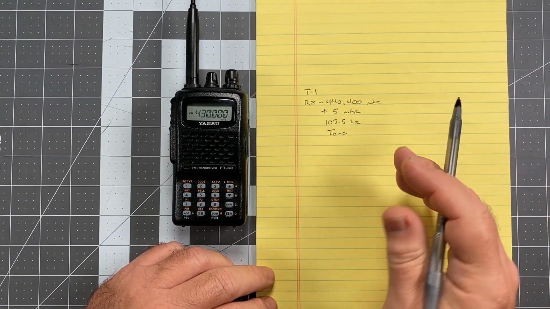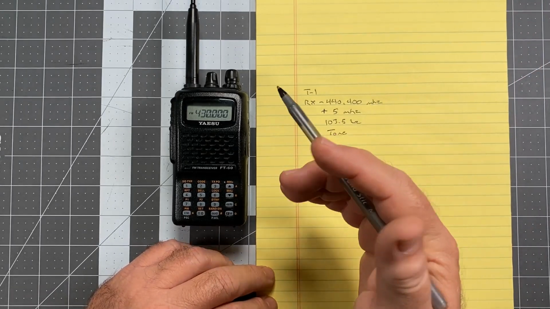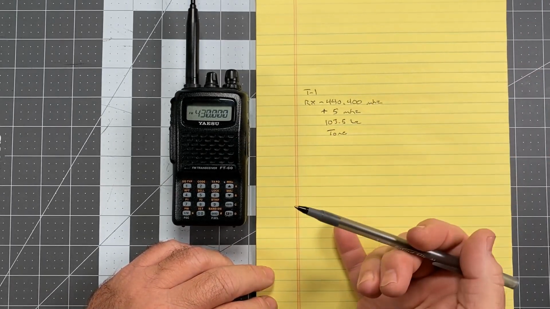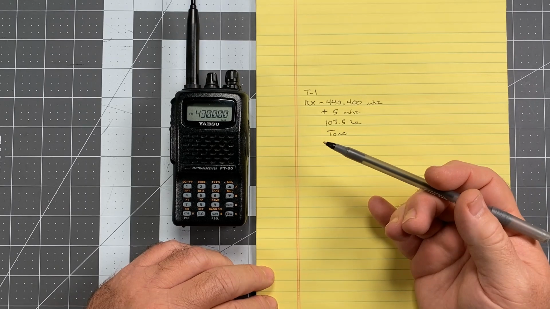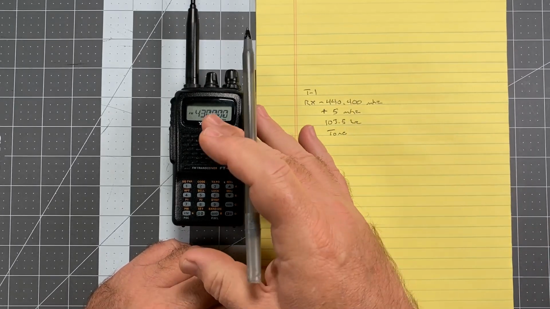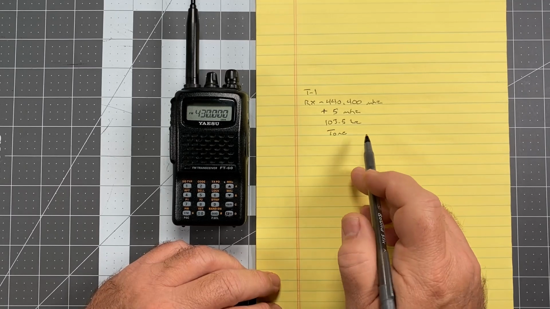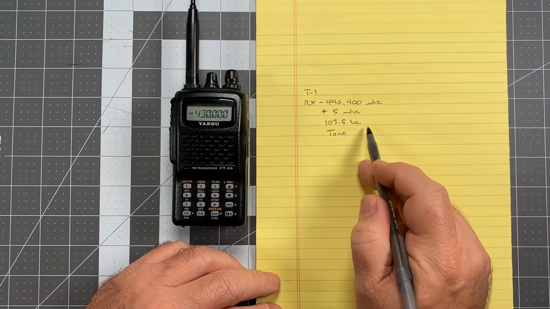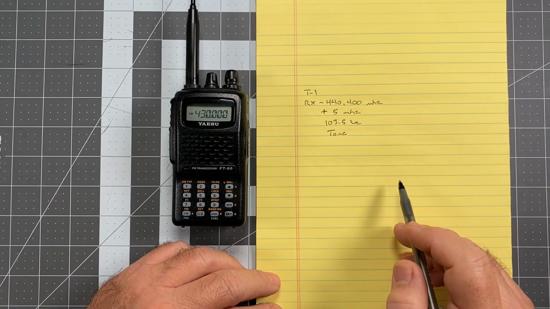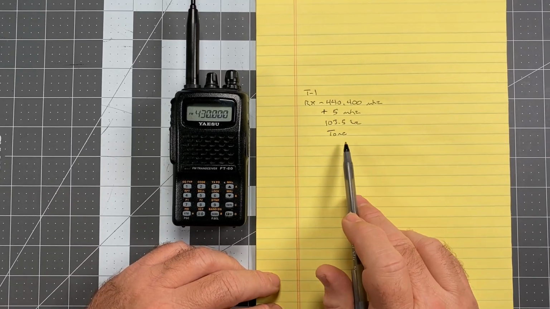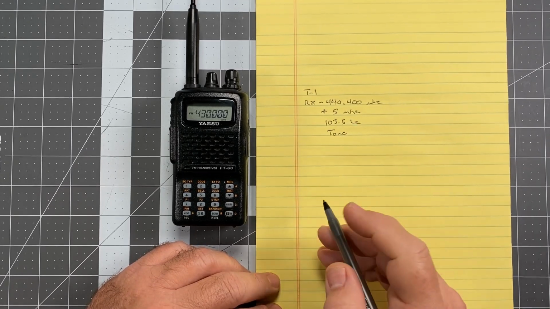And it's only done on the transmit side. You don't have anything on your radio that's going to require a tone be sent before the radio opens and receives the traffic. So there you go. And I'll be talking a lot about these two things in that Repeater 101 video. But that's all you need to know to program the radio for this first channel.